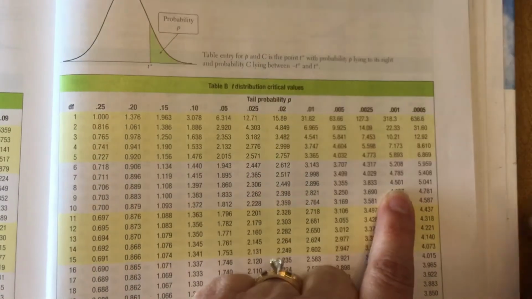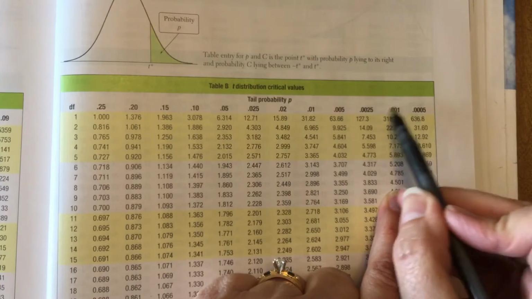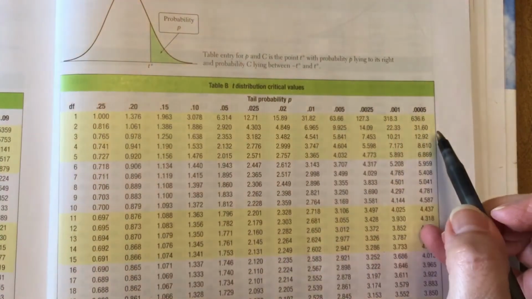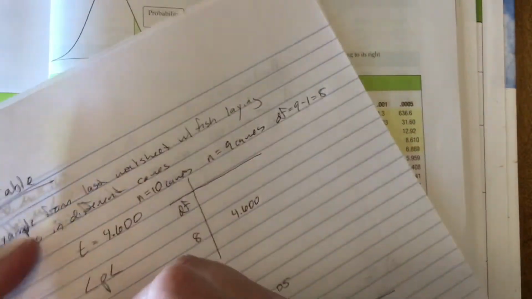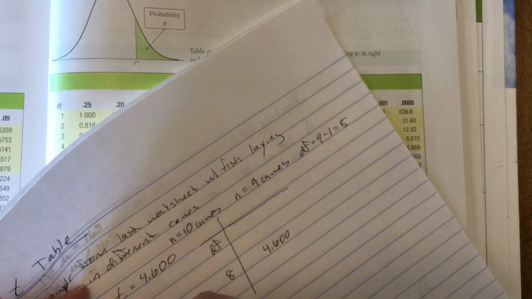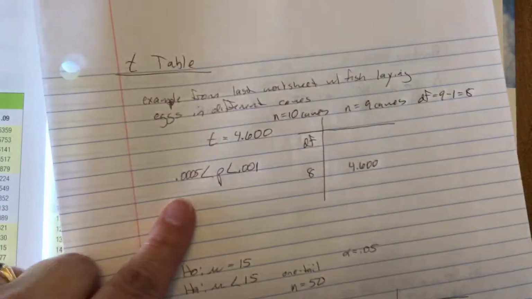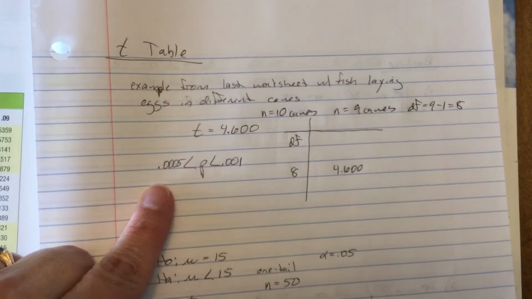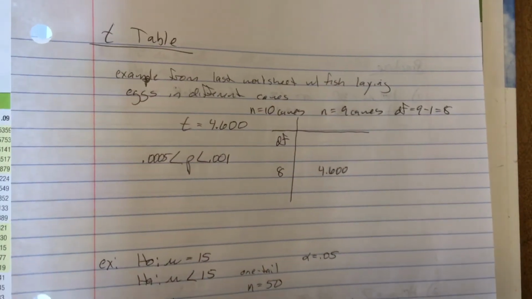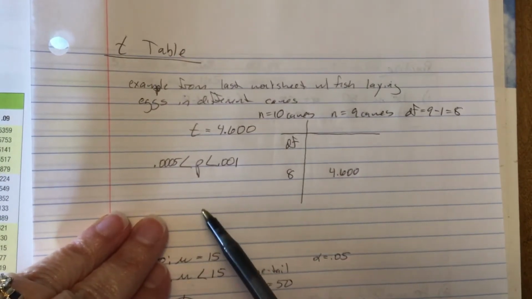So my p-value is going to be between these two. That's pretty darn small, okay? So my p-value is going to be between 0.0005 and 0.001, okay? I don't know the exact p-value. I mean, I could in my calculator, but again, we're going to pretend we don't have our calculator.